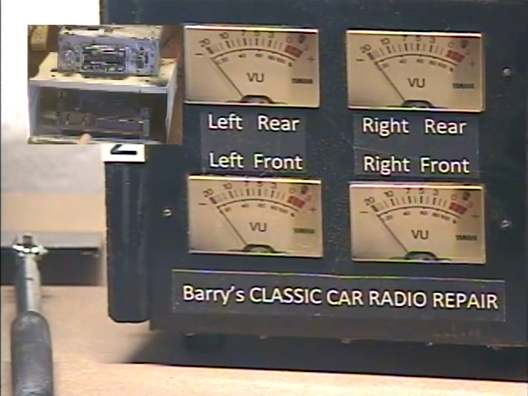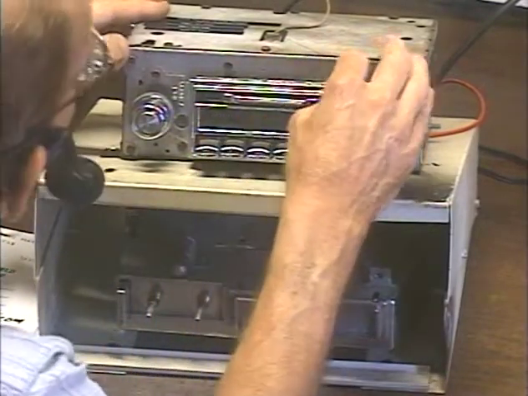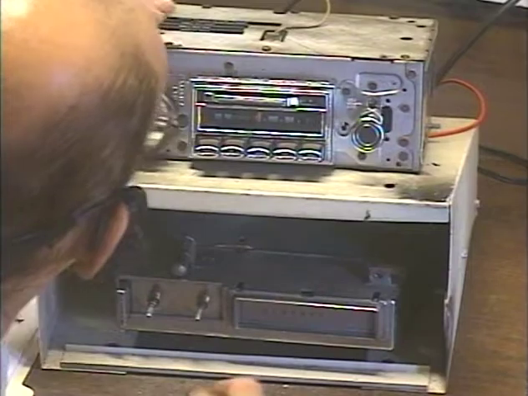All right, let's move to FM, and I have all 5 presets set to stations in my area, so we can get through this test quite fast. All right, FM.